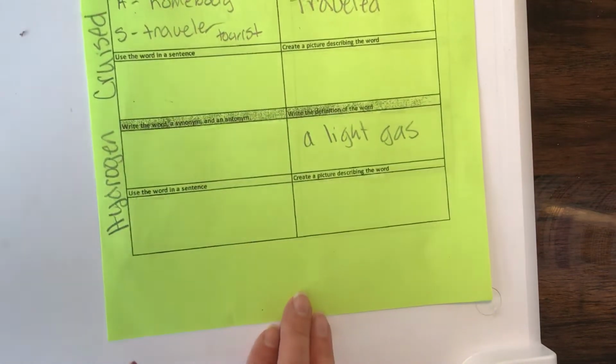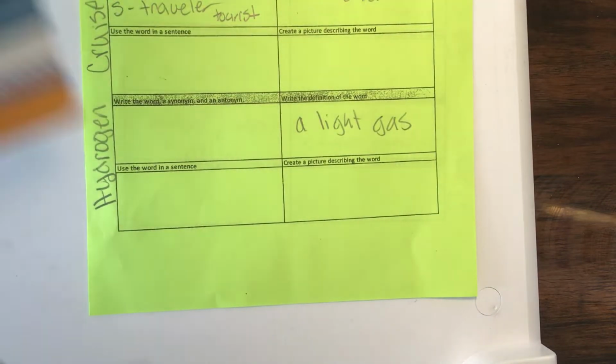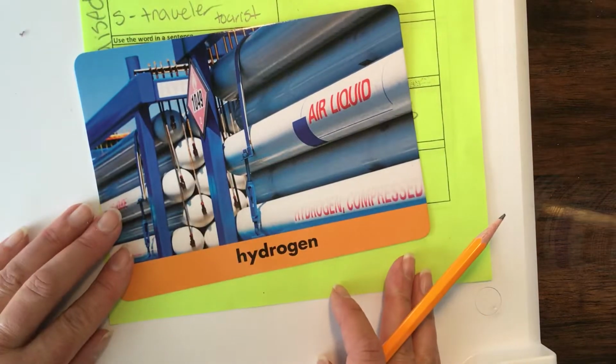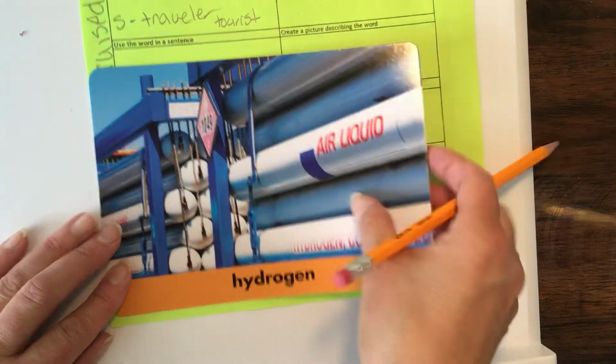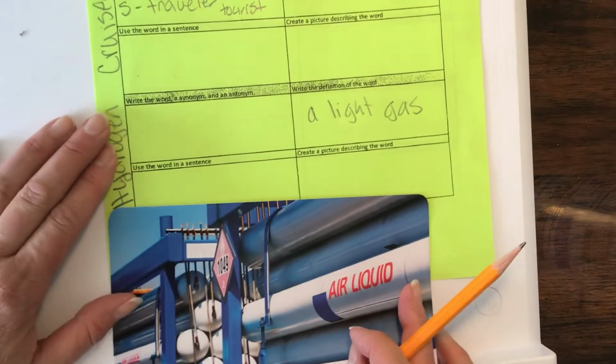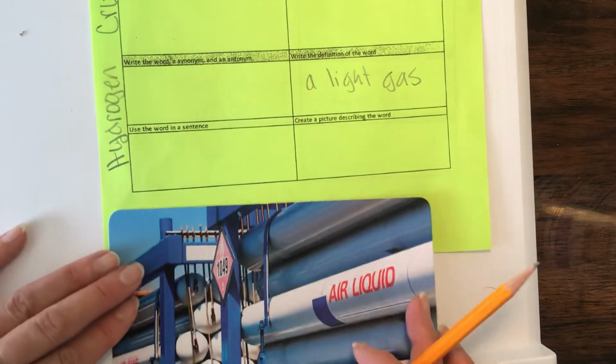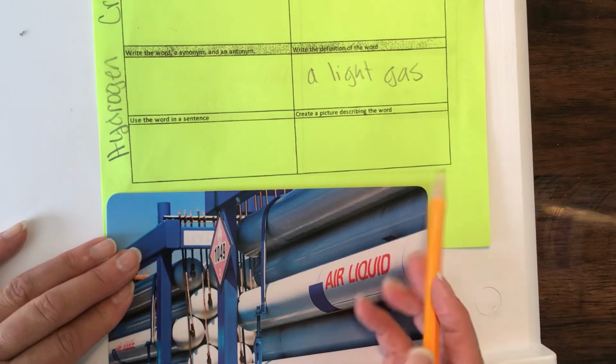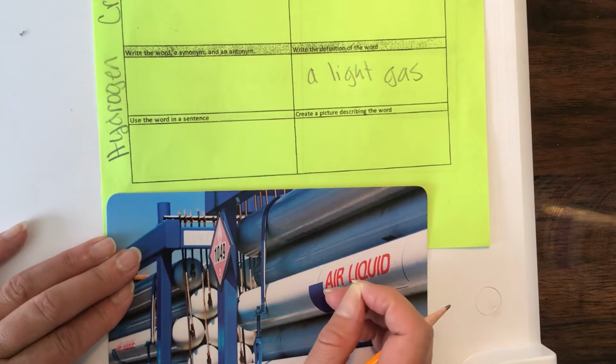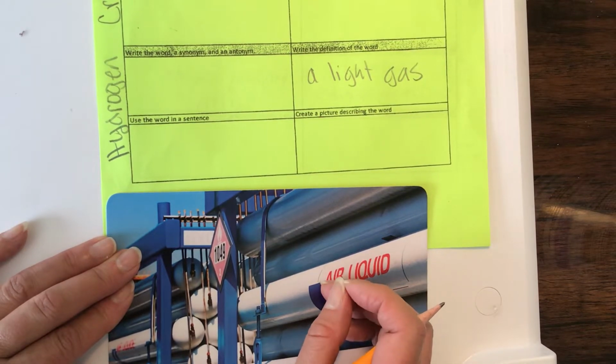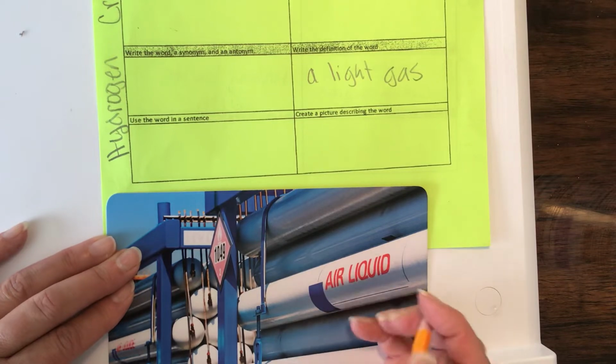All right, next word is hydrogen. There's a picture of hydrogen. It has a little warning sign because hydrogen is a light gas. In the story, hydrogen is what they filled a great big balloon with that helped them have a flying ship, and it proved kind of disastrous.